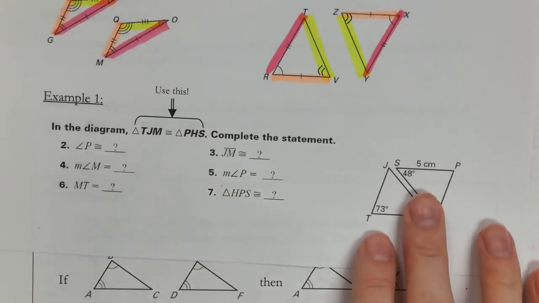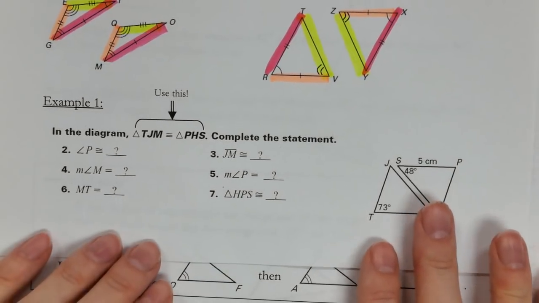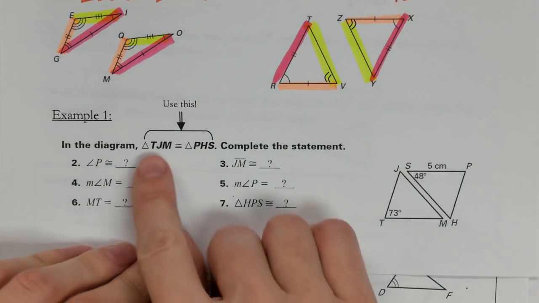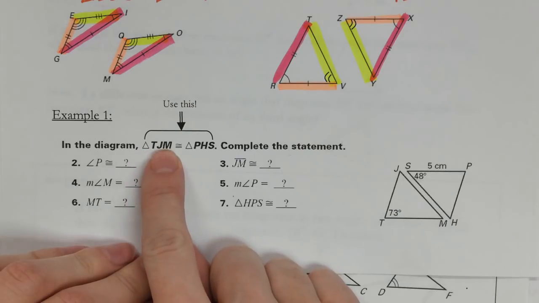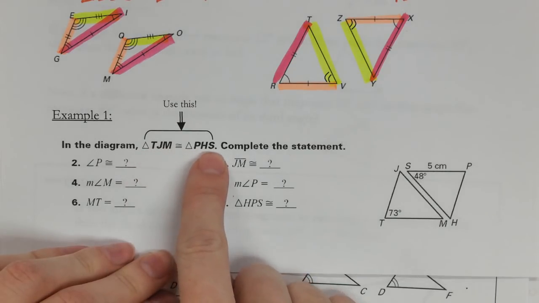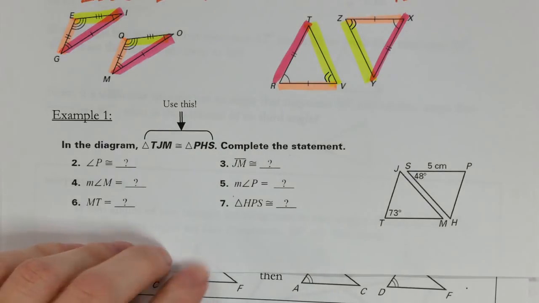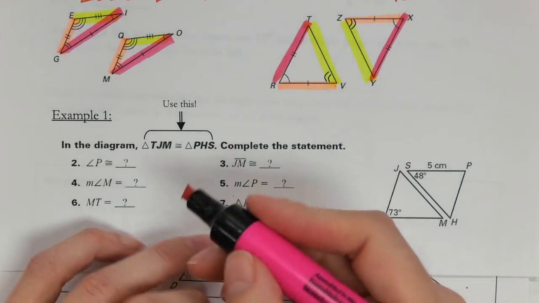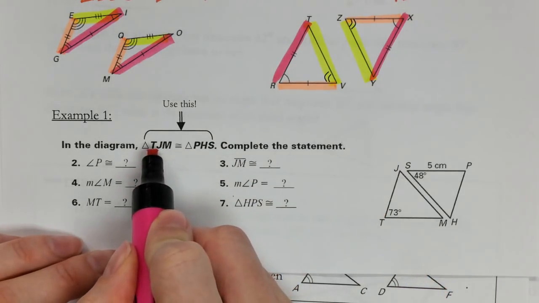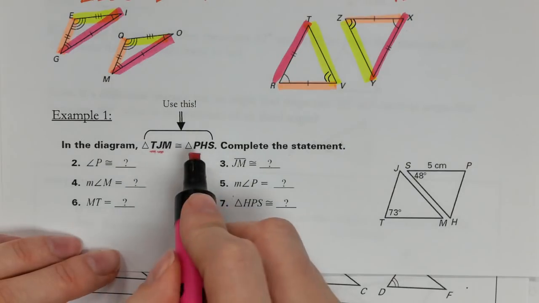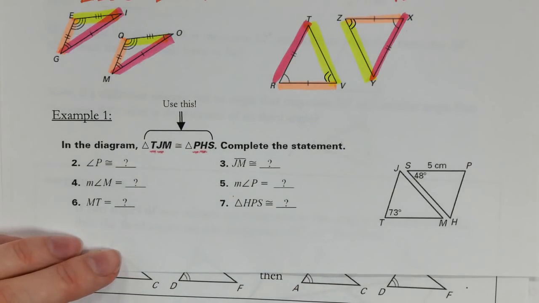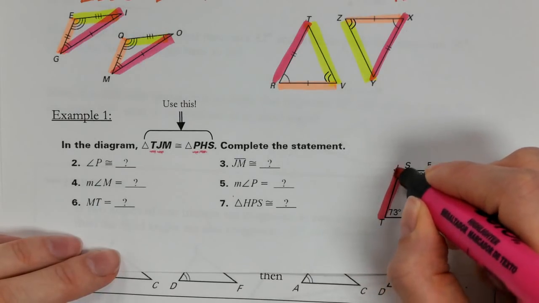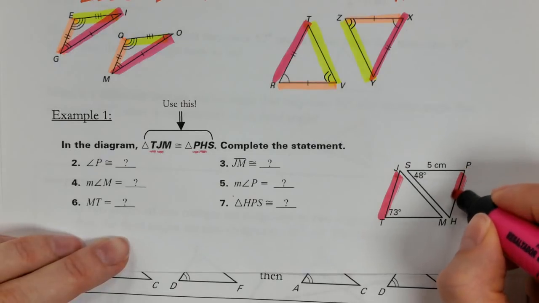Alright, here's an example. So now we're going to try to fill in some information that we know from our congruent triangles. In this diagram, we know that triangle TJM is congruent to triangle PHS. So when we're marking it, I'm going to use my colors. Again, I'll show you with tick marks in a minute, so if you're not using colors, you can use tick marks. So T and J are the first 2 letters, so are P and H. That means those have to match up or correspond, so I'm going to use the same color. So TJ has to be the same color as PH.